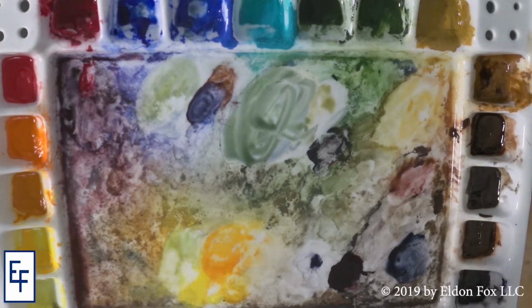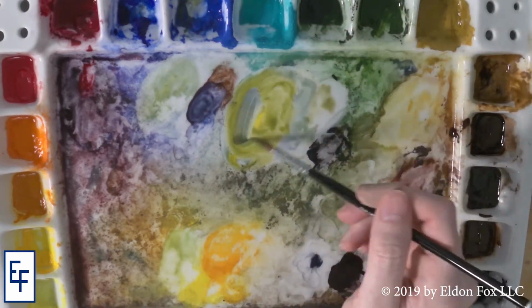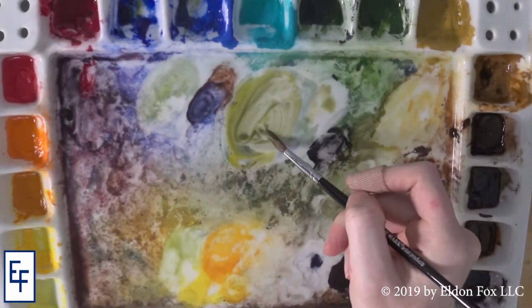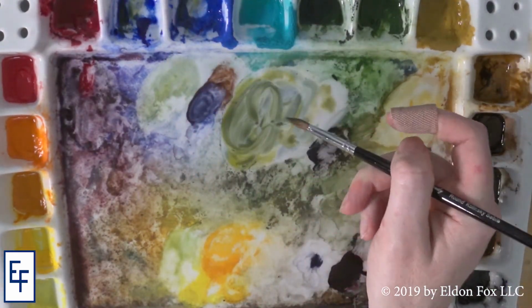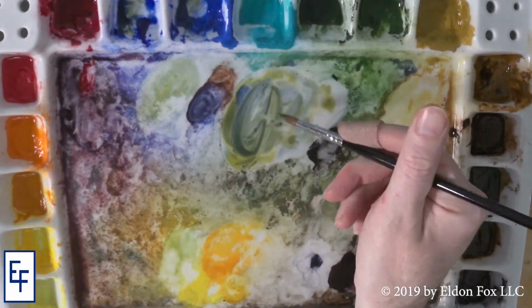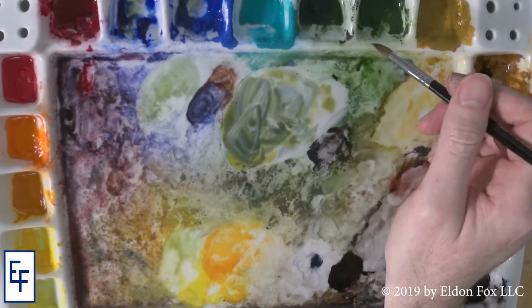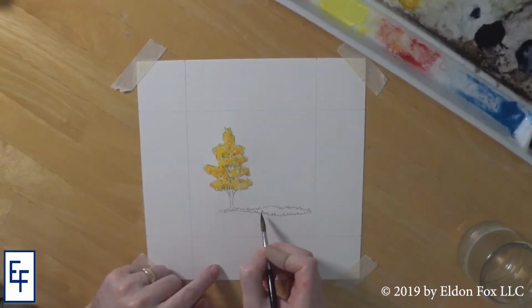I should say that I sprayed the palette with a spray bottle before I started, just to loosen up the colors in the palette. So, a bit more blue. A bit more. I'm trying to get the right mixture and I'm trying to get the right amount. Okay, that's a pretty good one. So now I'm just going to fill in this area.